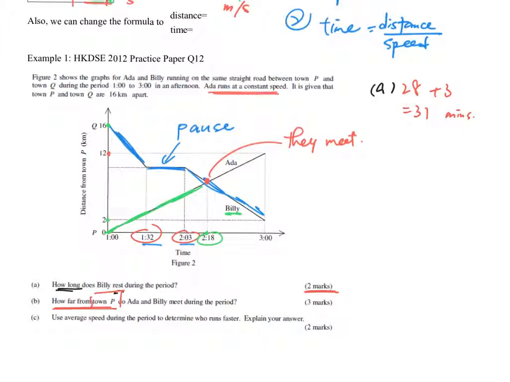Now the next question is how fast Ada is running along this path. I need to look at the whole line. So here comes part B. I need to know Ada's speed first. The whole line representing Ada is running from 0 to 12. So she runs 12 km from 1 o'clock to 3 o'clock, which means 2 hours. That's why her speed is 6 km per hour. Do you think it's a reasonable answer? Probably yes, 6 km in 1 hour for a human being.